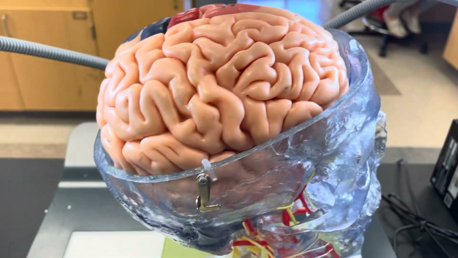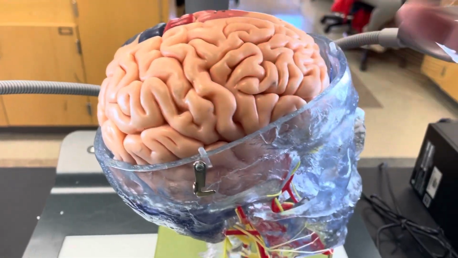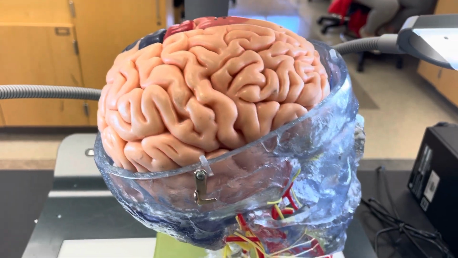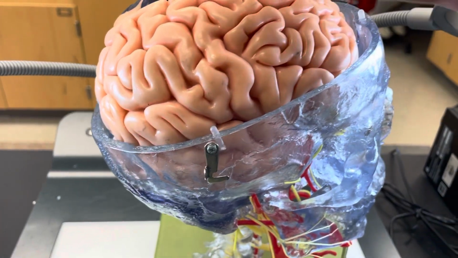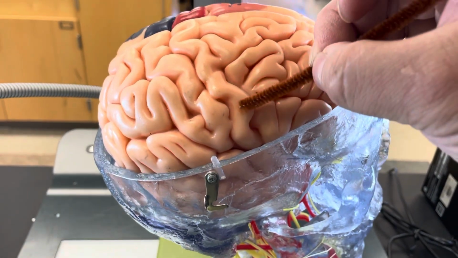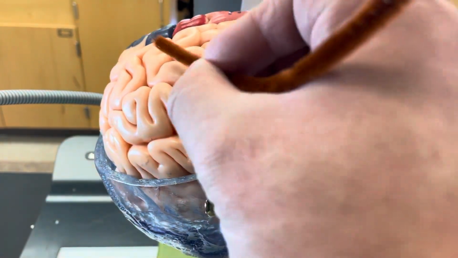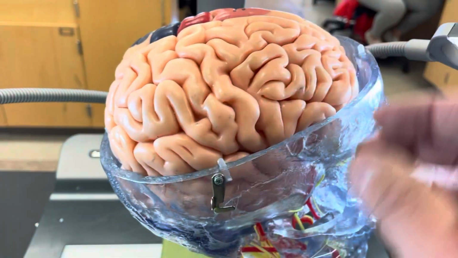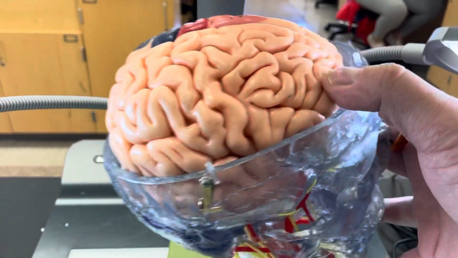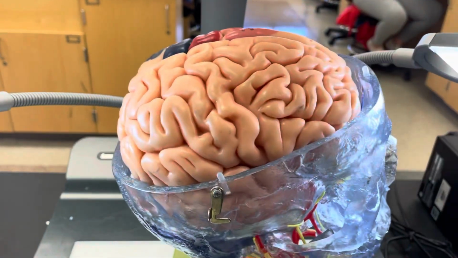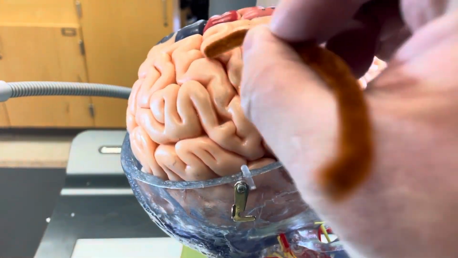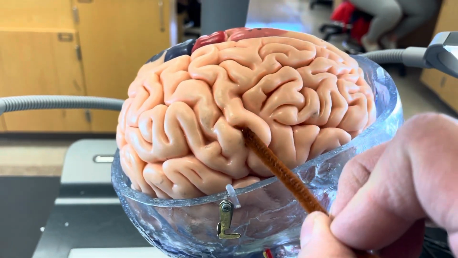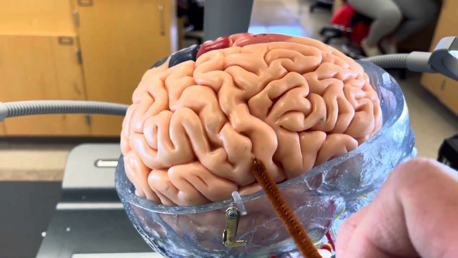Once we see that, you'll be able to see that this is the one that's a little bit more anterior. This one's a little bit more posterior, right? Now, when that happens, and I think you can see it better right here, this middle crease is called the central sulcus.